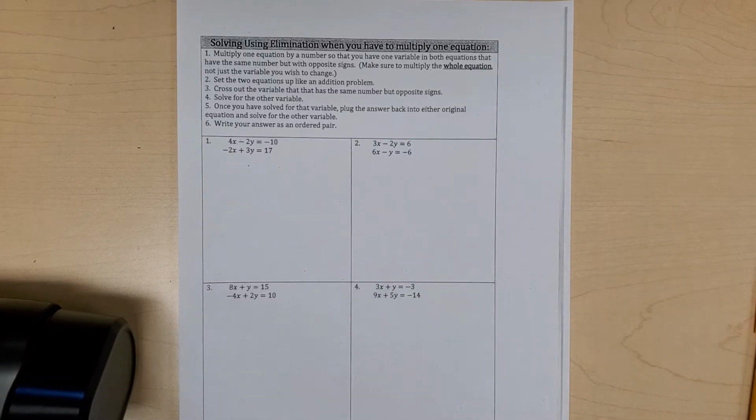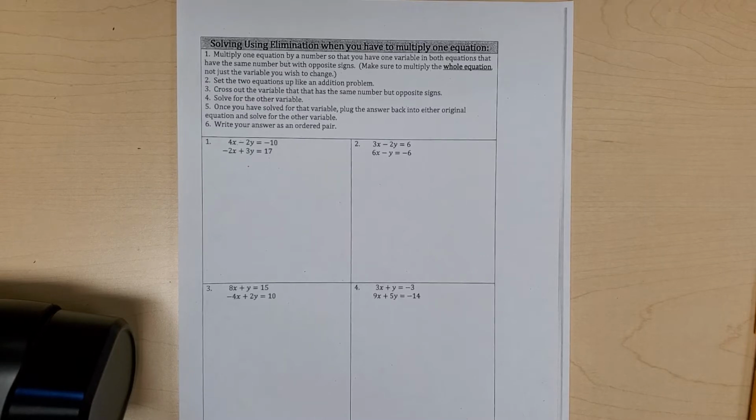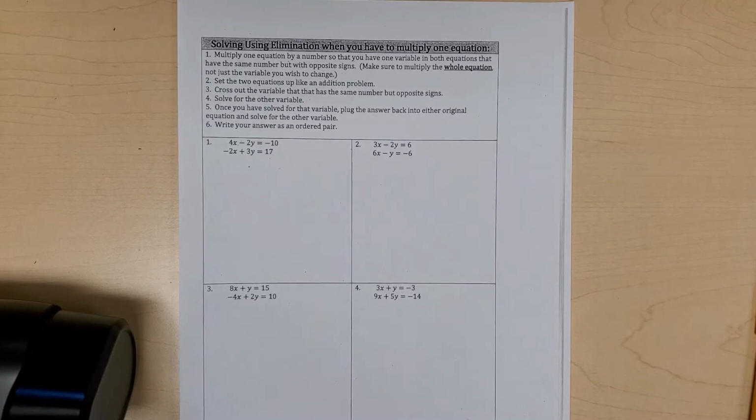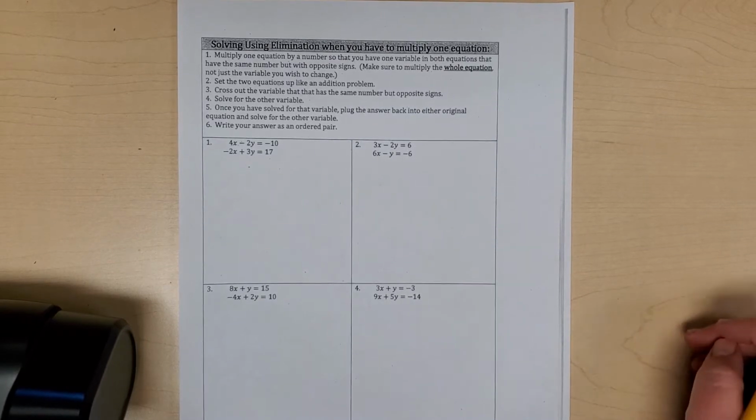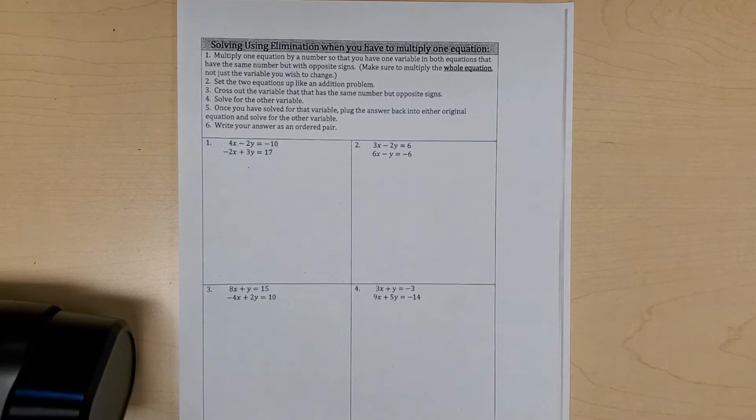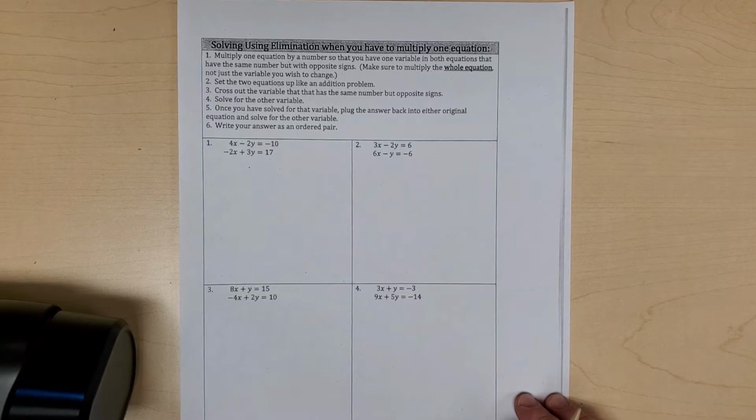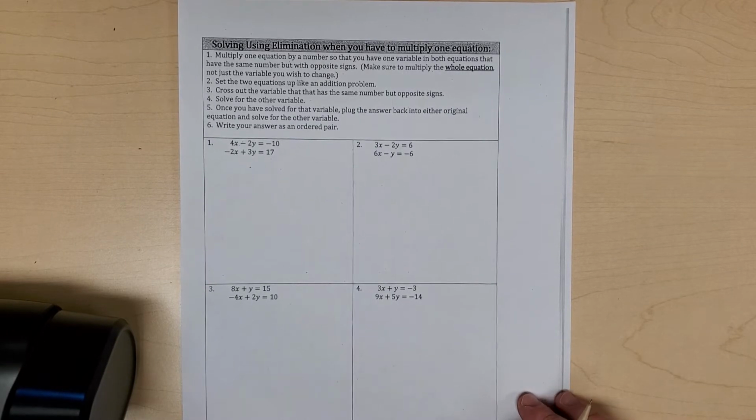Hey guys, in this video, I'm going to show you how to use elimination when you have to multiply one equation. So in the last video, we talked all about how if you have coefficients that are the same number but opposite signs, you can eliminate them right away and then just add the other variables together. In this one, you won't have any variable with coefficients that are the same number but opposite signs. But you will have one where you can easily multiply it by one number to get the other. And that's what we're going to do here.